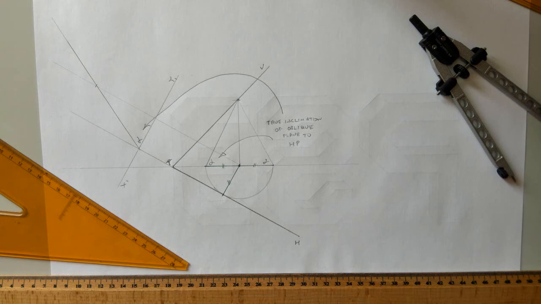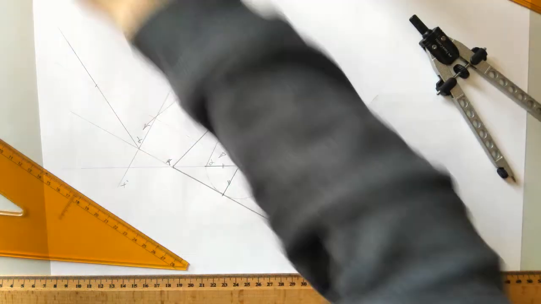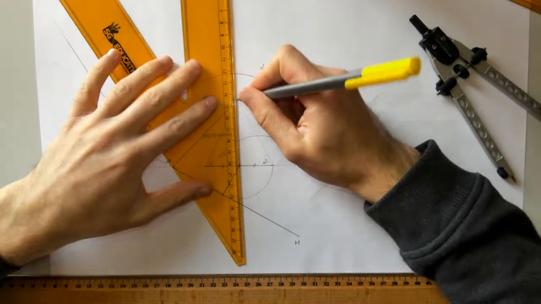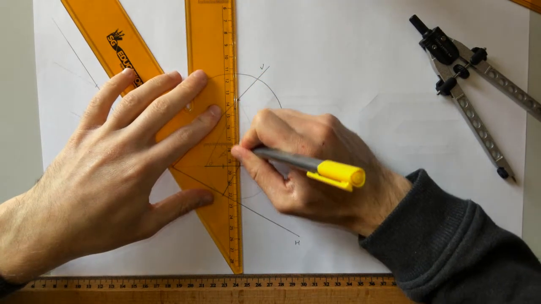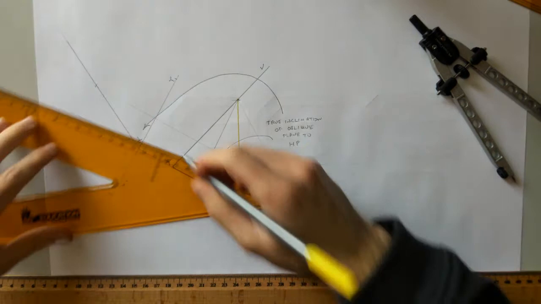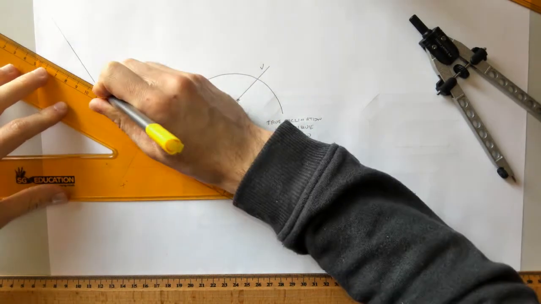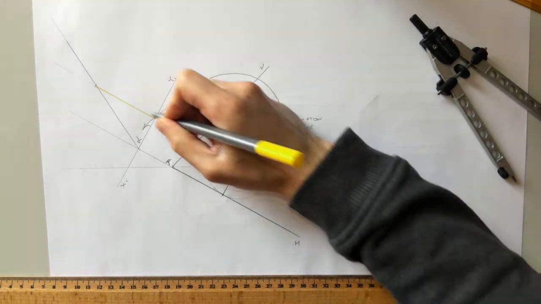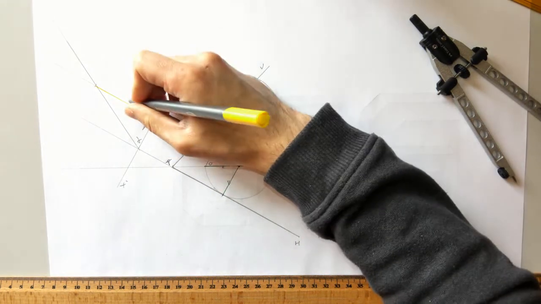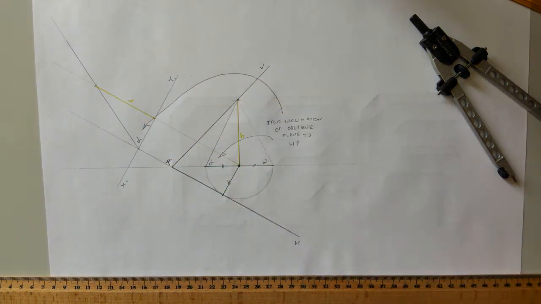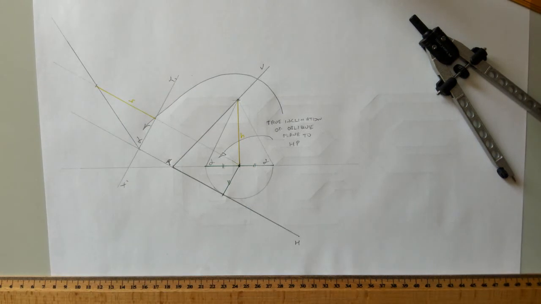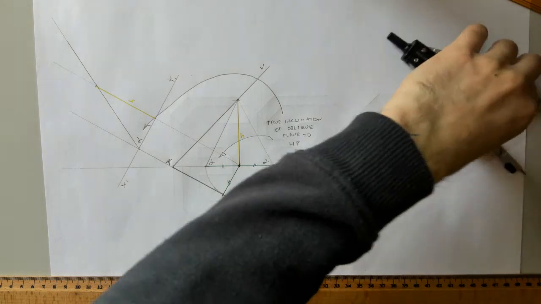So what I've done basically is just shown in yellow. I've taken this height here and I've marked it up there. So basically where that point is in the XY line, take it up and then take that height there, we'll just call it H there and H there. And that's to give you the true inclination of an oblique plane to the horizontal plane.